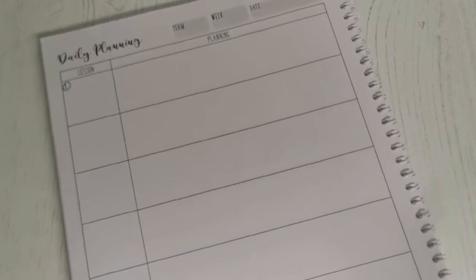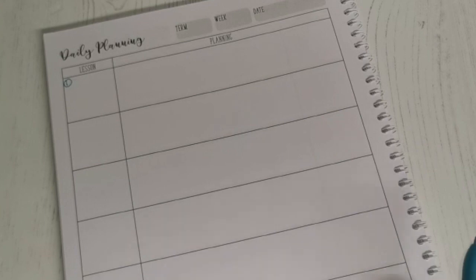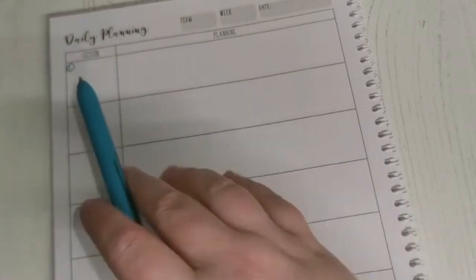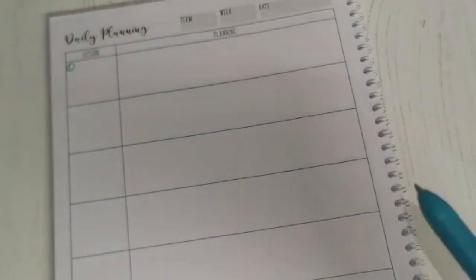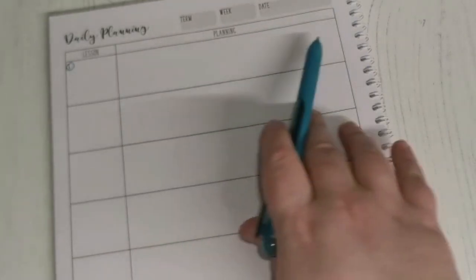Especially if you're doing a university route for your teacher training, you will probably have to do quite a lengthy session plan, an electronic session plan, or one that you hand in that's on a university proforma. So this planner allows you to get all those really rough draft ideas down, so when you come to type it up, it's much easier, you're not thinking on the go. So you would fill this bit in.